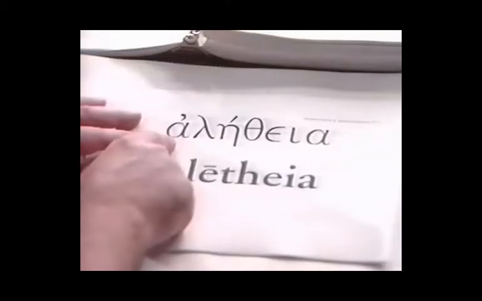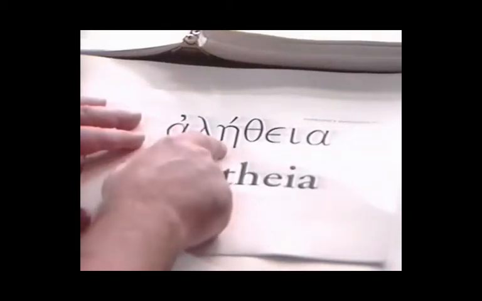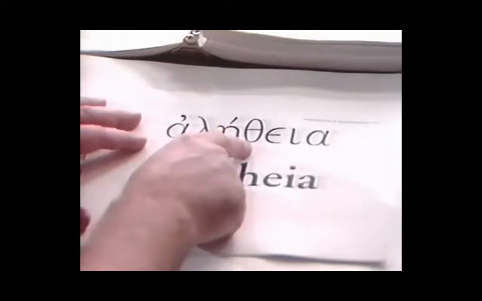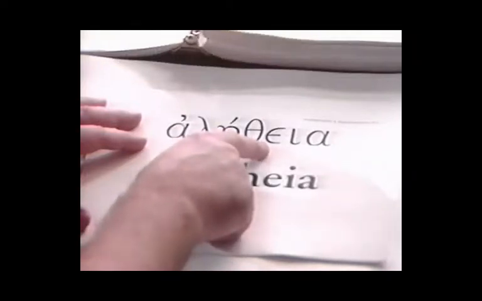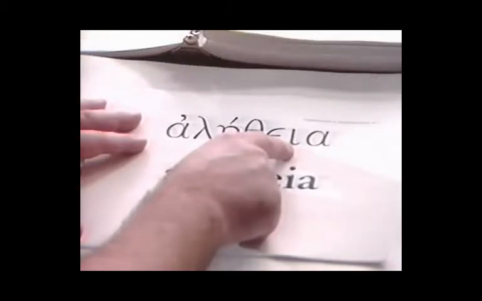What's the first letter of this word? Alpha. The next letter is lambda. The next letter is eta. The next letter, theta. The next letter, epsilon. The next letter, iota.